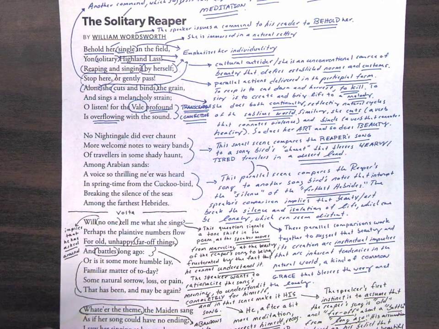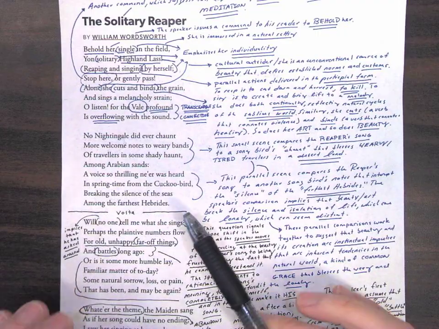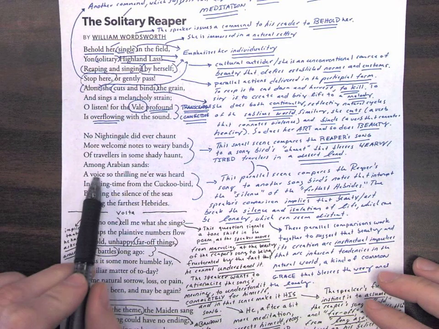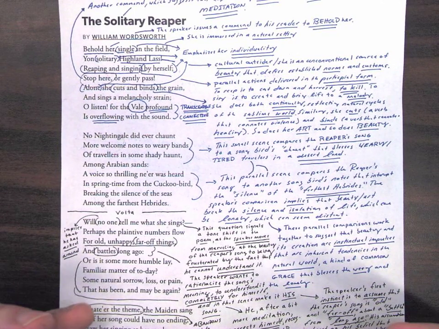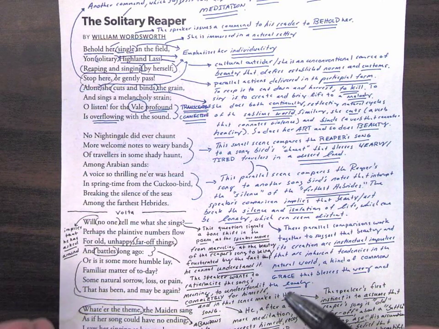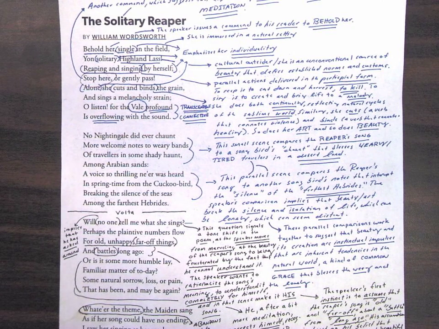But the basic thing that happens in stanza 1 is that the speaker tells the reader, commands the reader, to stop, to behold her, to listen to the Highland lass reaping and singing, cutting and binding the grain, filling up the valley that she is in with an overflowing sound of beautiful song. He then compares her song to a bird song chanting welcome notes to weary bands of travelers in Arabian sands. So her song is something comforting, connected to a kind of balm for a weary person traveling through a dry and desert space. This is obviously metaphorical. We talked about that on Friday.